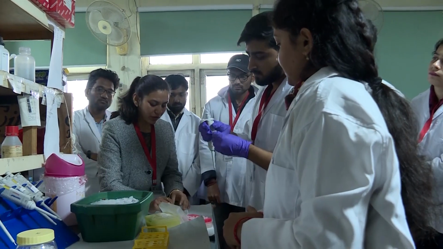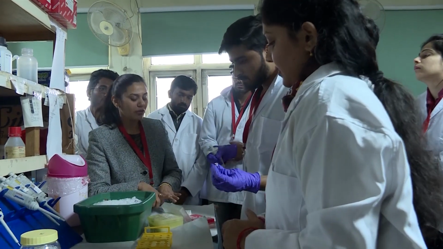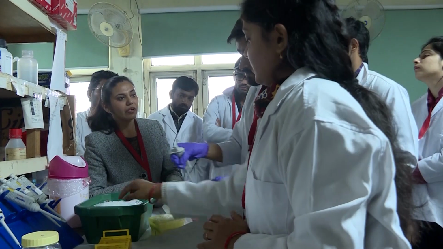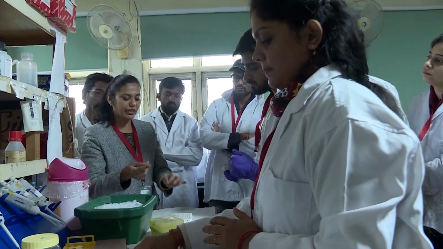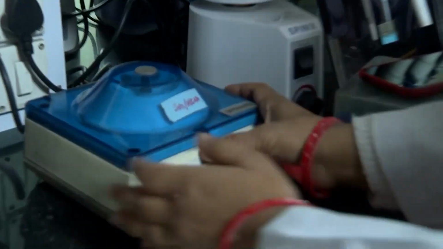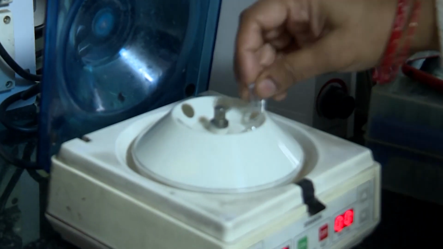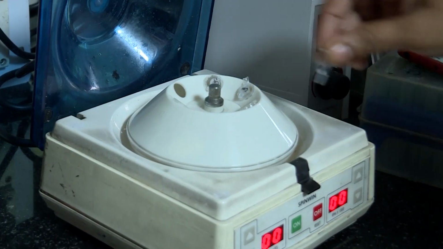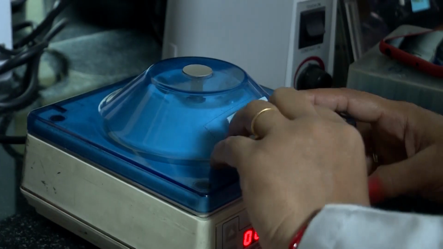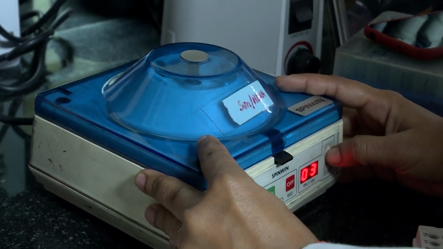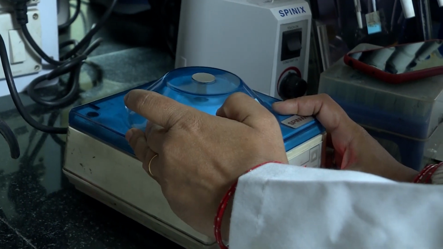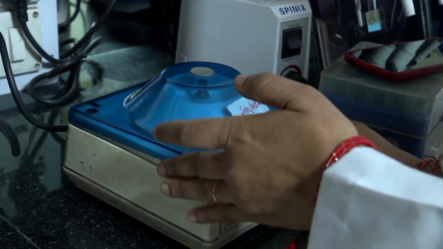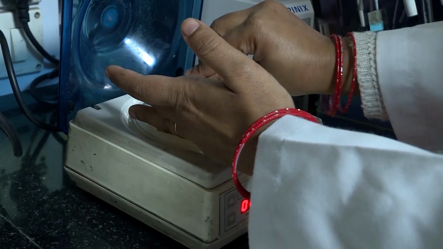Now all things are added. Now we require that all the components mix properly, so we can spin it. Now this is what we call the semi-skirted plate, 96 well plate. Always use only this type of plate. Okay, now here the reaction is prepared. Now we have to distribute it into the wells.